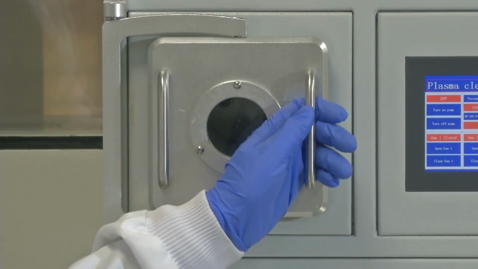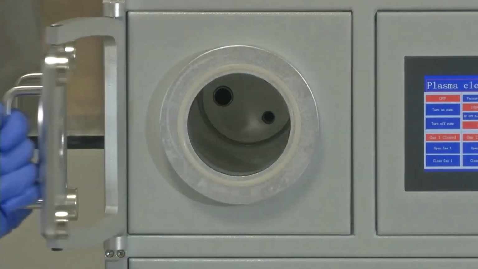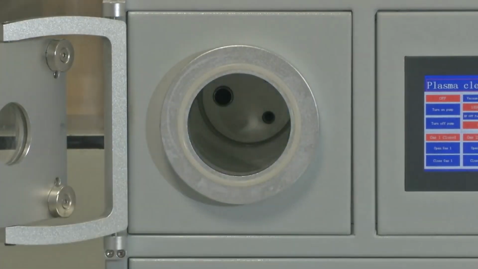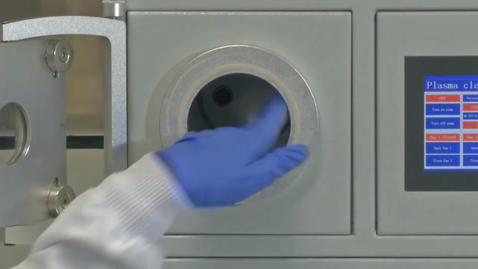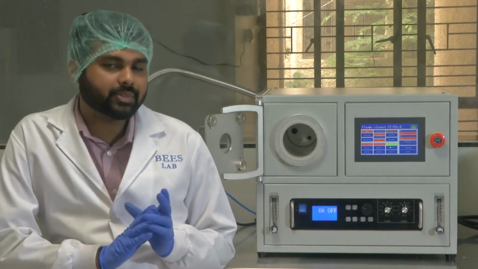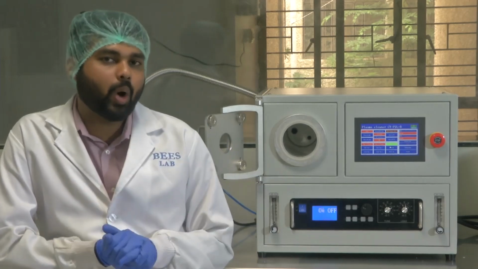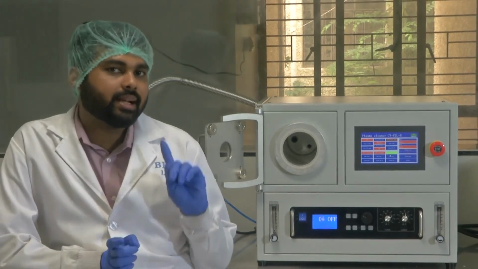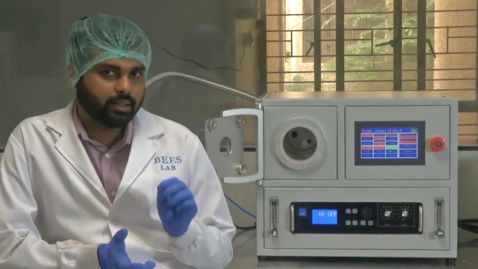Now we are ready to open the chamber, and we are opening it. We are able to open it. We can go inside and see. It will not be hot because this is RF energy. Next step, we will try to clean a glass substrate and a PDMS membrane and see if we can bond the two. That is also another application of oxygen plasma. Okay, so that we will do now. In another minute we will do that.